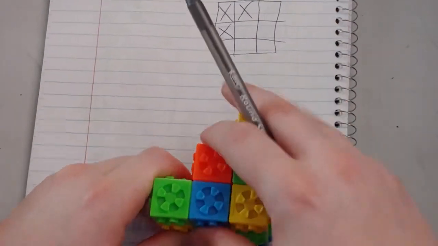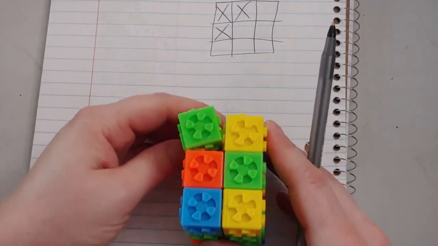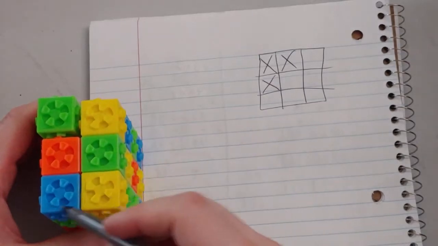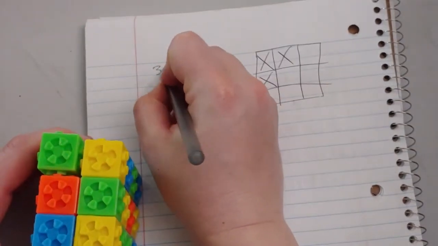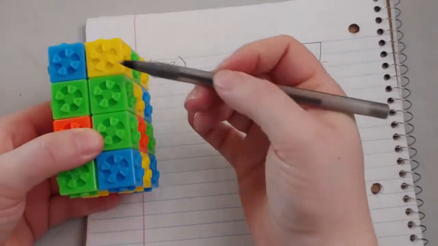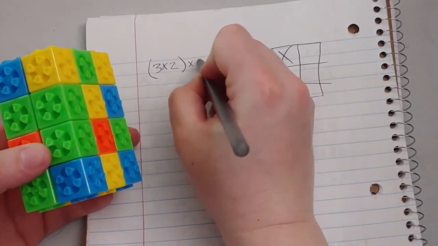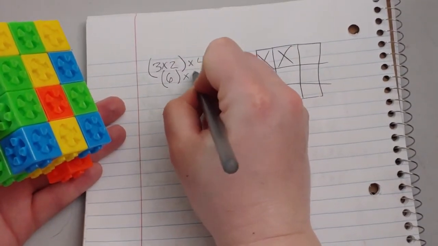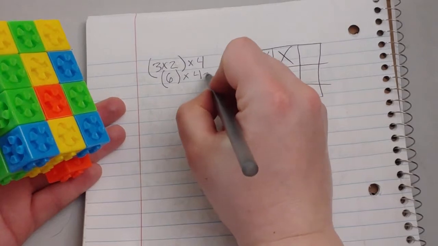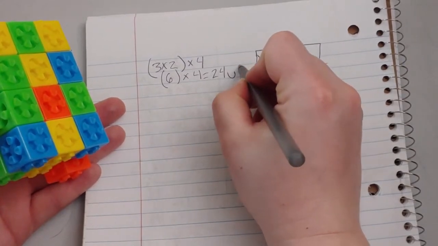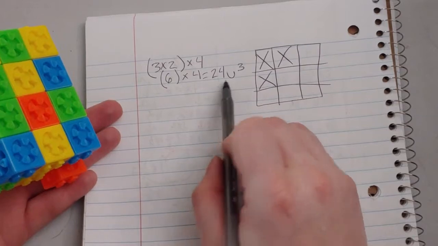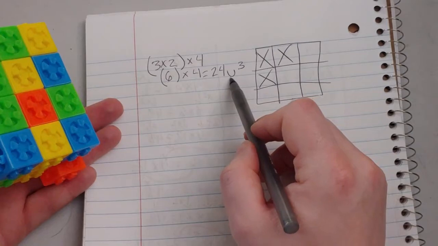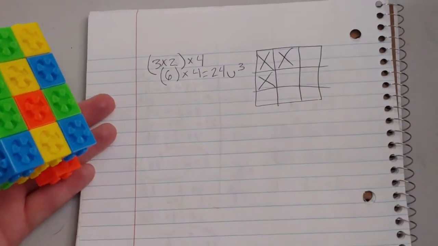So for my brain, the easiest thing would be to go like this. So this is the one I'm going to show first. This is a 3 by 2 by 1, 2, 3, 4. So 3 times 2 is 6 times 4. 6 doubled is 12. 12 doubled is 24 units cubed. Keep in mind, your answer needs to have this part on it or it's not right. 24 versus 24 units cubed, very different.